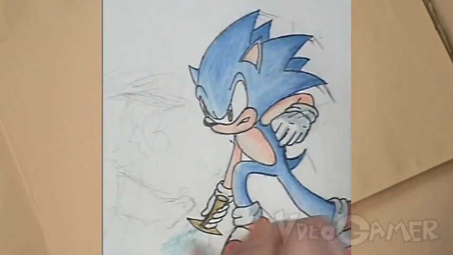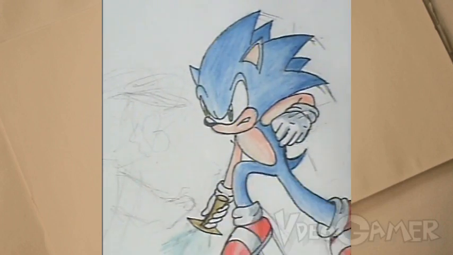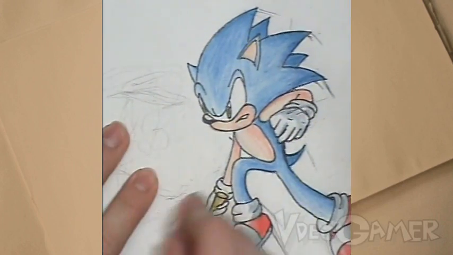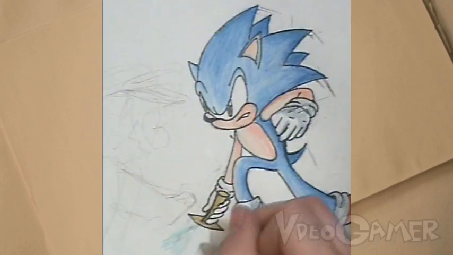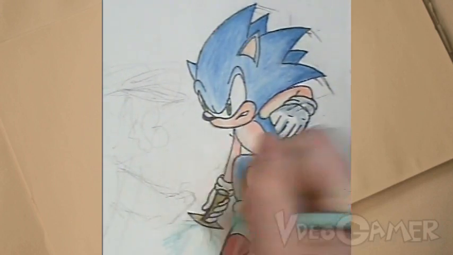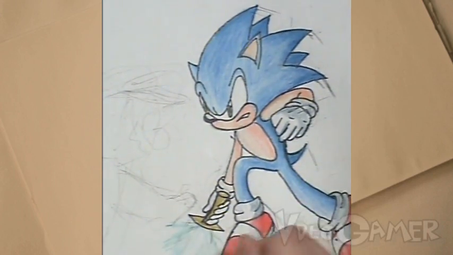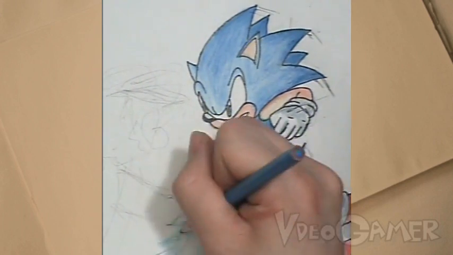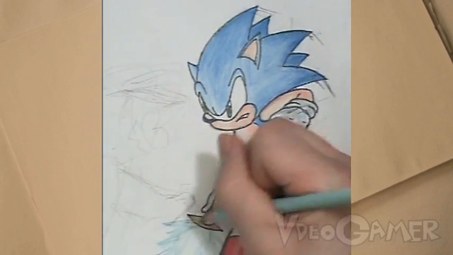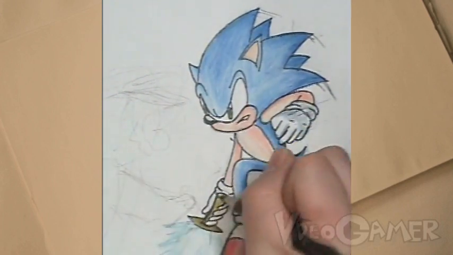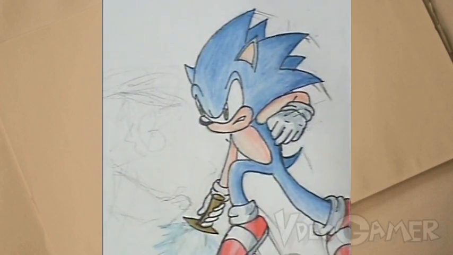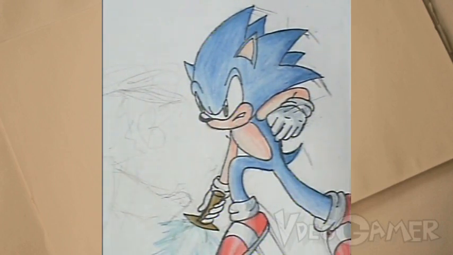On the beam sword, you notice how I didn't outline it. That's because I wanted to make it look like it was lighter than the rest of the drawing. What I mean by that is sort of like it's emanating light. So I didn't outline it and I just colored it with a lot of light blues and streaked it off like it was flowing with energy, I guess.